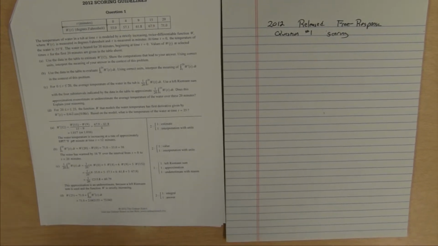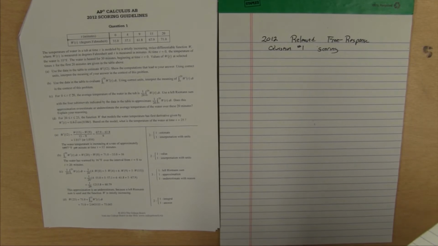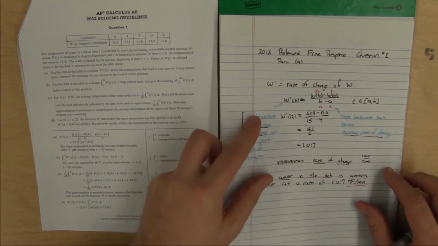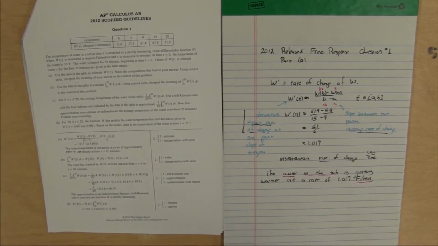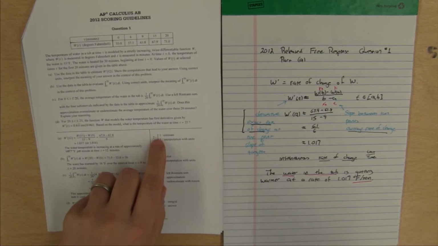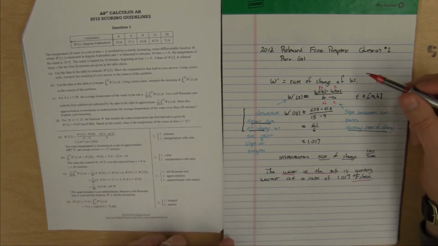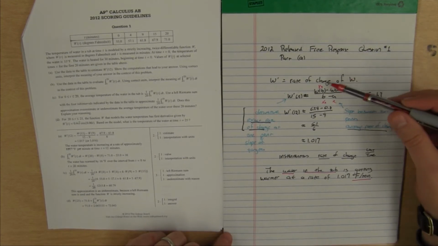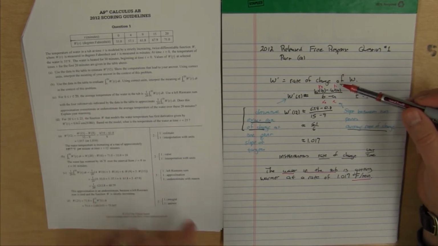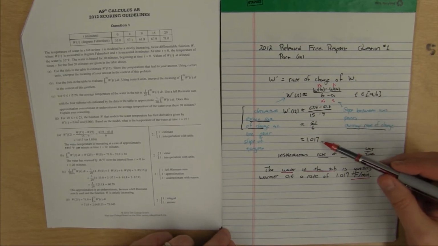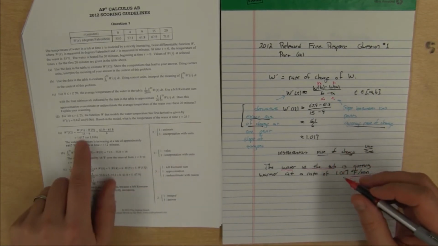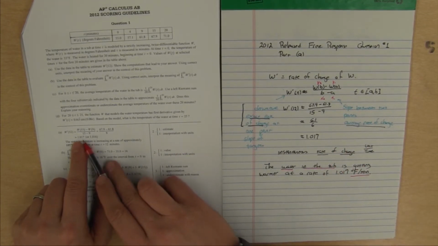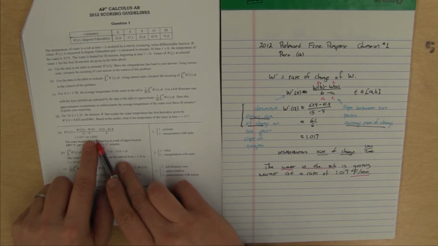So let's see what that means for our part 1 and see if we got full points for number 1, for part A. So here's our question number 1, part A. Here's what we wrote. So now let's look at what score we get. So the first thing that they're looking for is part 1, the estimate. So the estimate is we were supposed to estimate W prime. If you go back to that question, we're estimating W prime of 12, and we came up with 1.017. So when they say the estimate, we got this number, and it says right here that we're supposed to get 1.017 or 1.016.